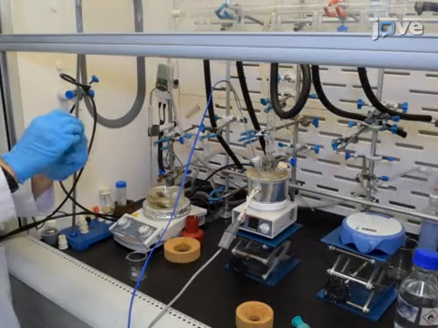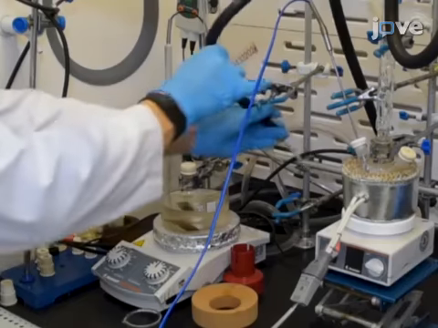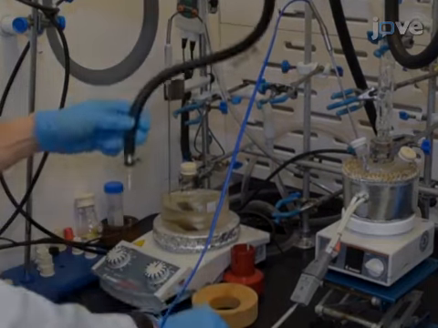Next, add 1.8 milliliters of a previously prepared TOP sulfide stock solution to a 10 milliliter single-necked round bottom flask and seal it with a rubber septum.